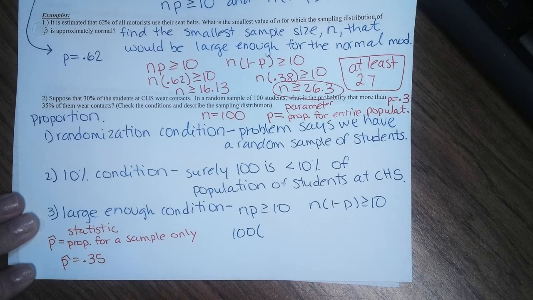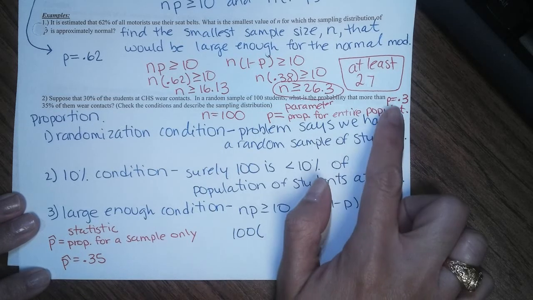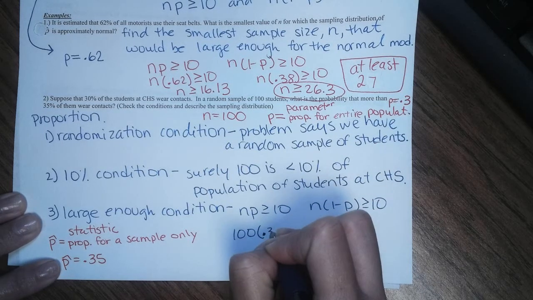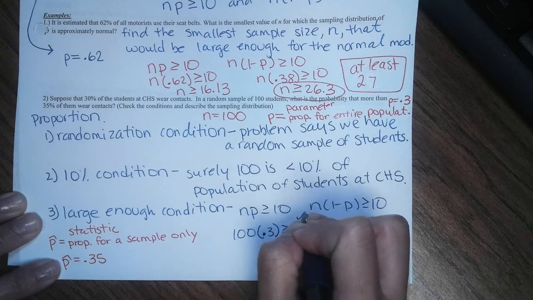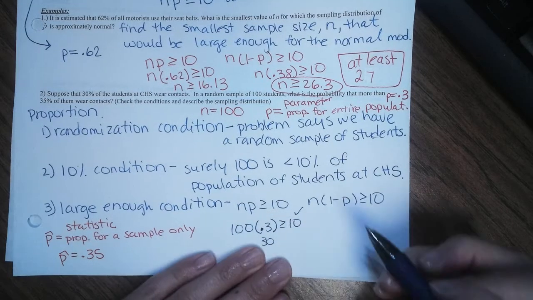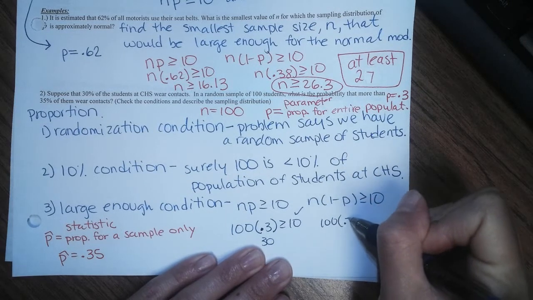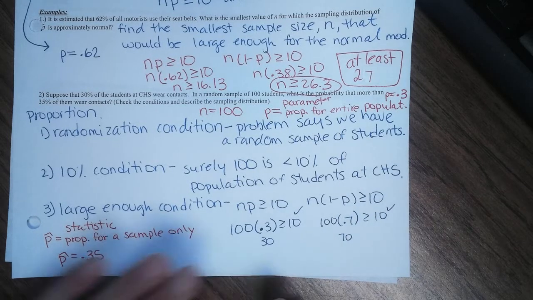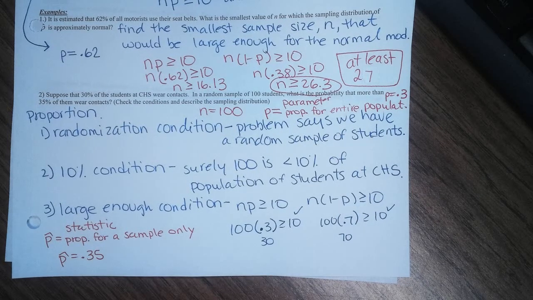Let's finish checking it. When you're using the third condition, notice how you're using N times P and not the P hat. So we're not going to be using the 0.35. We're going to just be using the P, which is 0.3. So let's check to see if 100 times 0.3 is at least 10. It is, because that's 30. And then let's check to see that 100 times 0.7 is at least 10. And yes, it is. So let me pause for questions on the conditions.